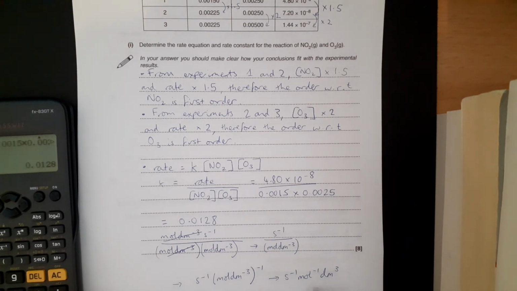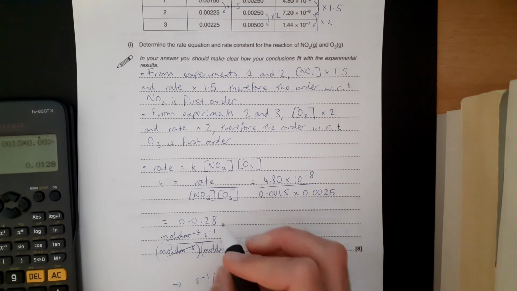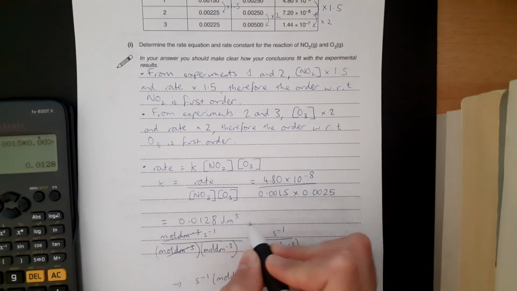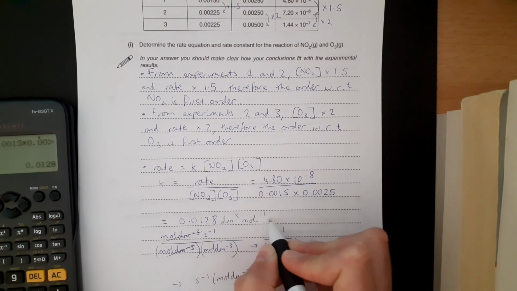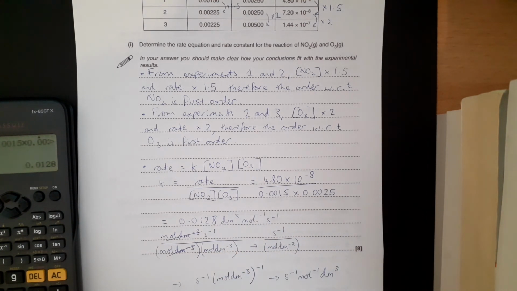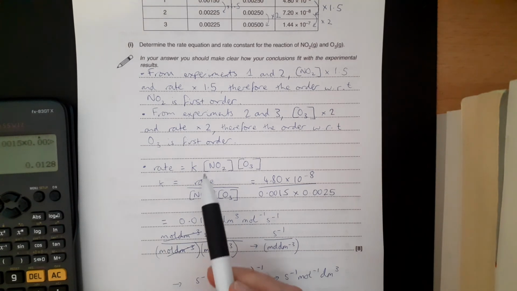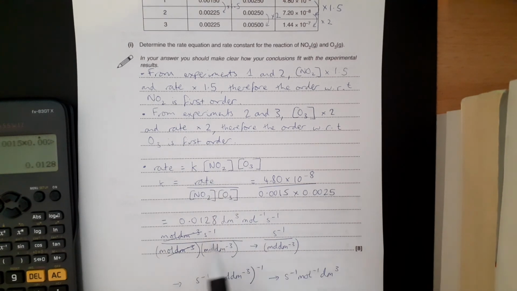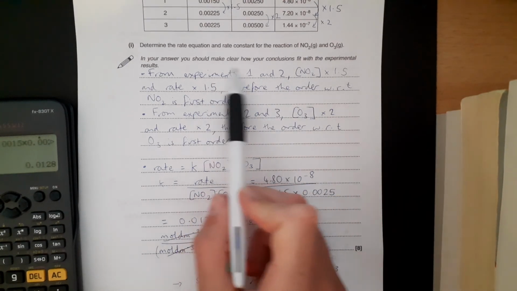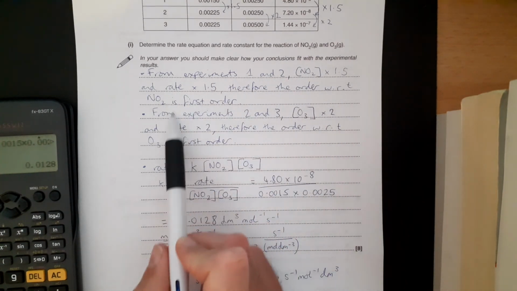Then if you leave it like that, that's absolutely fine. But the standard way of writing it is to write it with the positive 1 first. So we'd say this is decimeters to the power of 3, moles to the minus 1, seconds to the minus 1. And there we go. We've worked out our rate equation. We've worked out our rate constant and the units. And we've shown clearly how our conclusions fit with the experimental data.